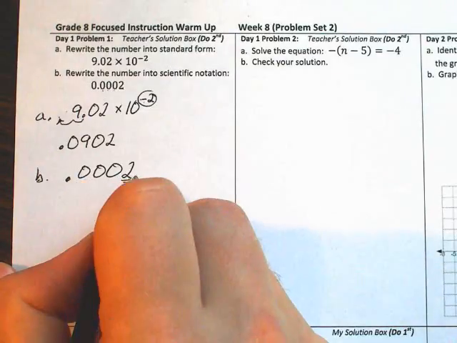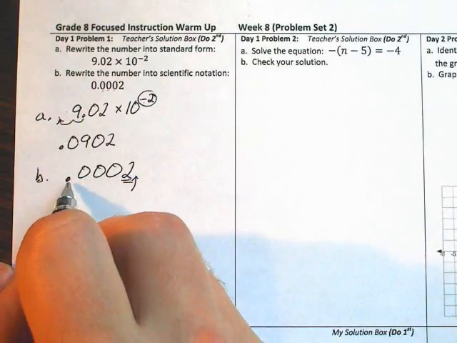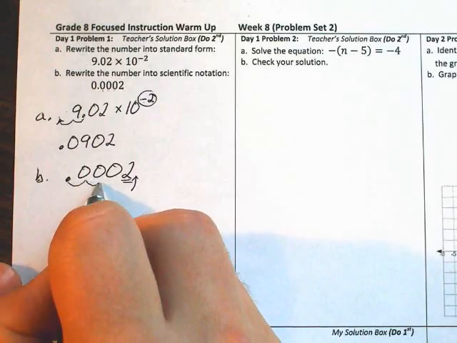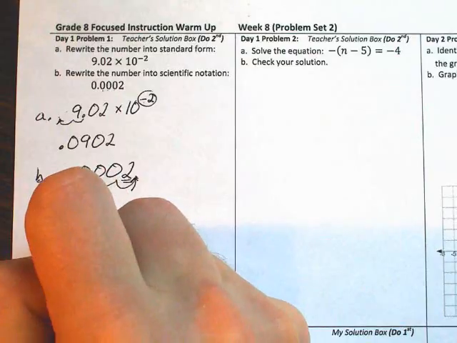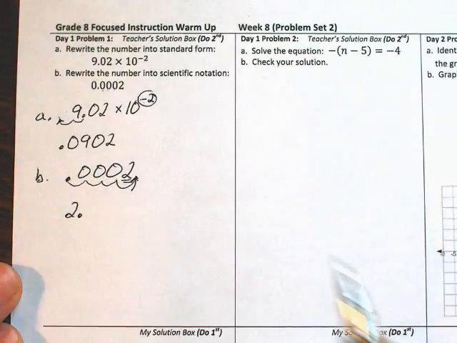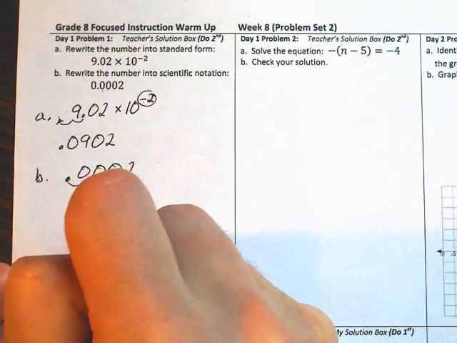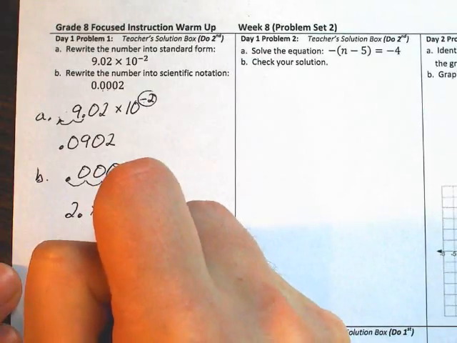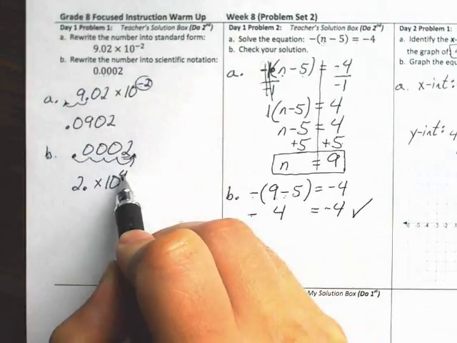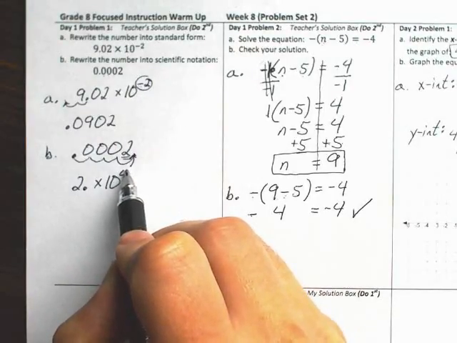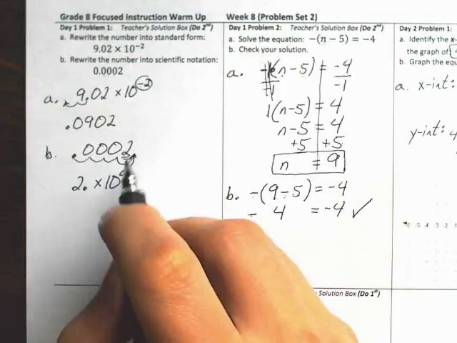And so to get the dot to this position involves moving it 1, 2, 3, 4 spots. We will get 2 point and then times 10 to the 4th power. Now I put the exponent on the 10 as a 4, but remember sometimes exponents on the 10 are negative numbers.